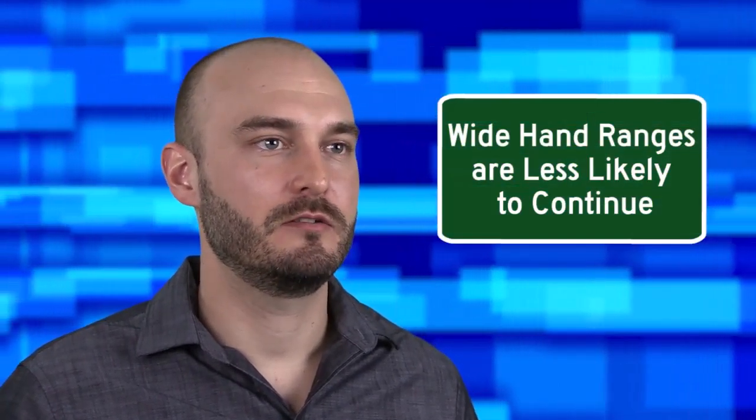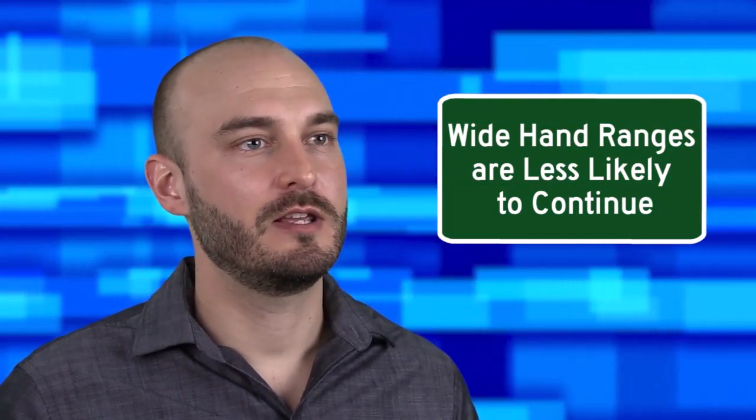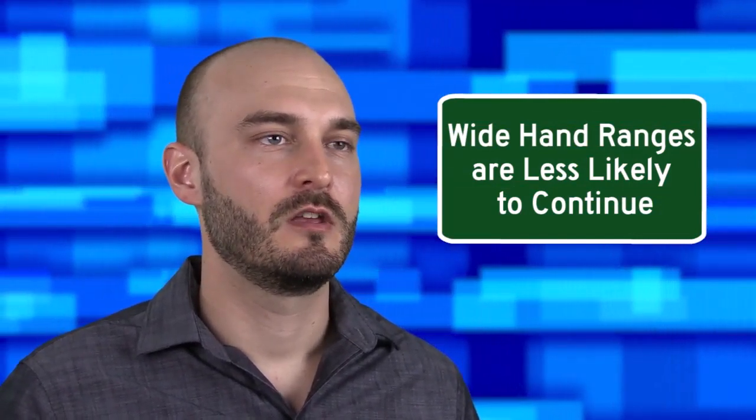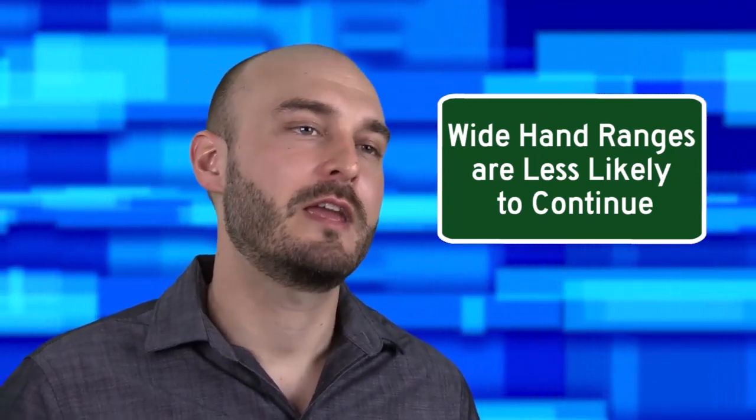The reason why we want to attack that player with a wide hand range is because they're entering the pot with a certain number of hands, and the wider the number of hands are, the less likely they are to continue against you. So for example, let's say you're in a situation where somebody raises and you choose to re-raise them, and you know that they're only going to continue with a fairly narrow premium hand range.